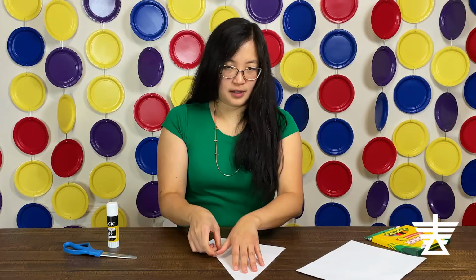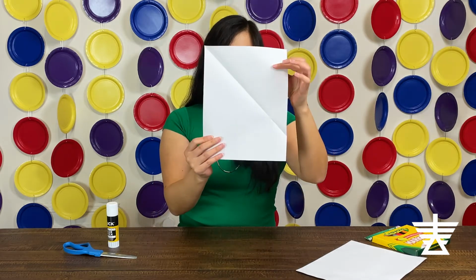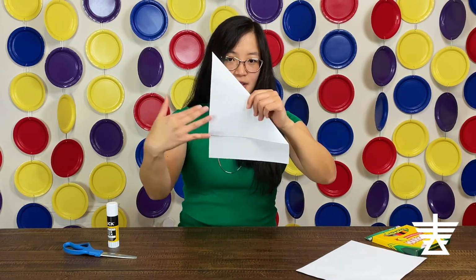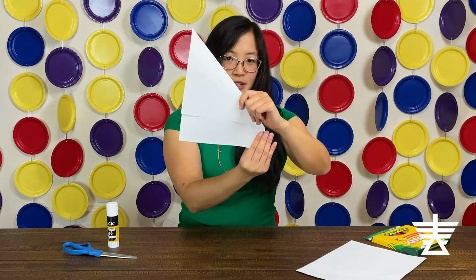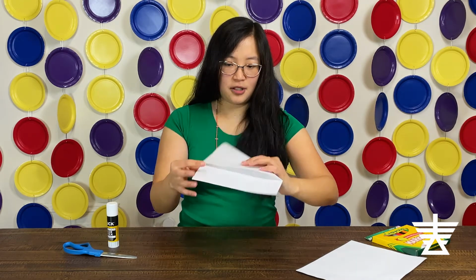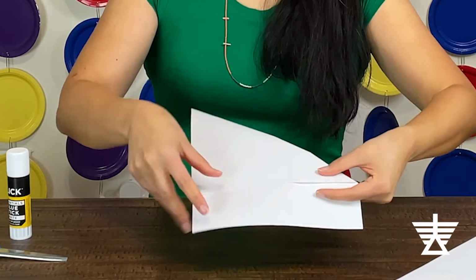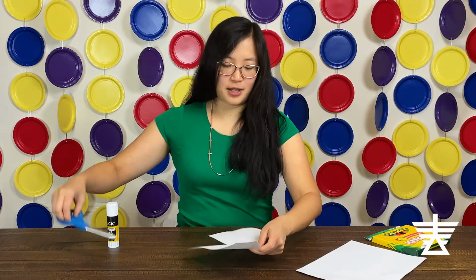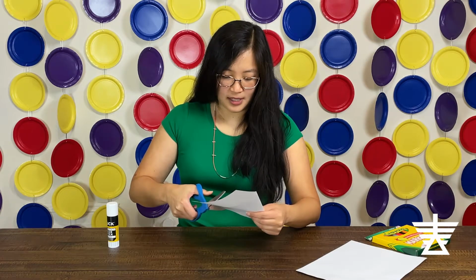Okay, so there we have it. I folded it down. I made a triangle here. And then see this extra part underneath the triangle? I'm just going to cut it off. You can also fold along that edge and tear it, but since I have my scissors here, I'm just going to use them. And again, this doesn't have to be totally perfect.